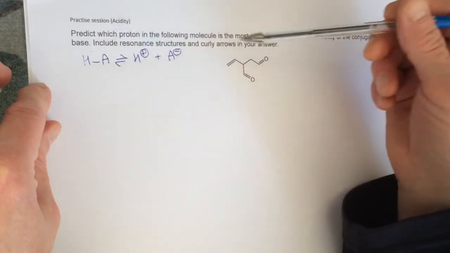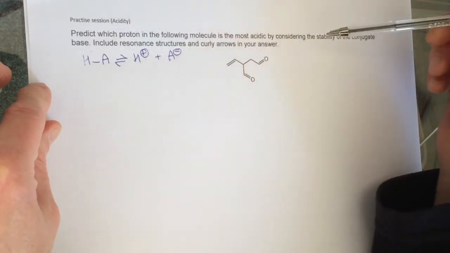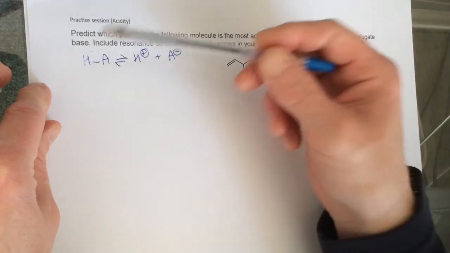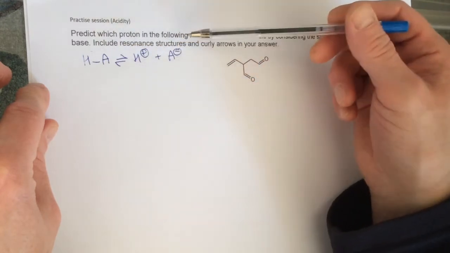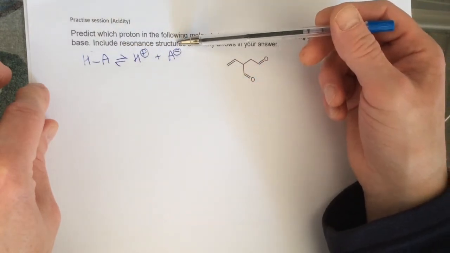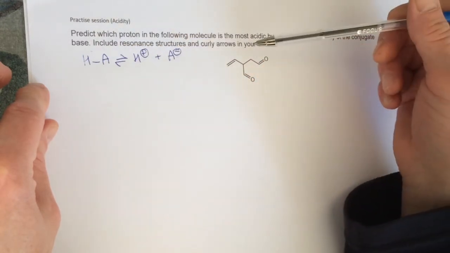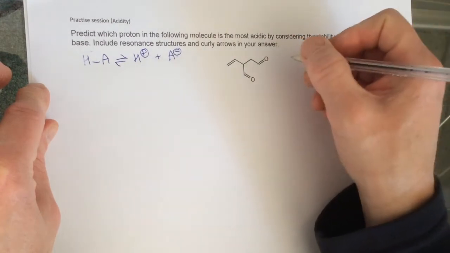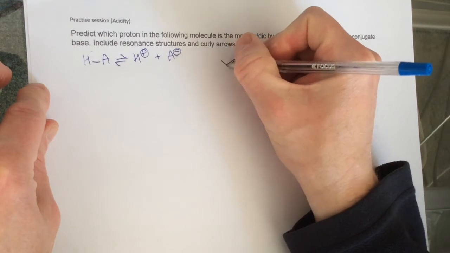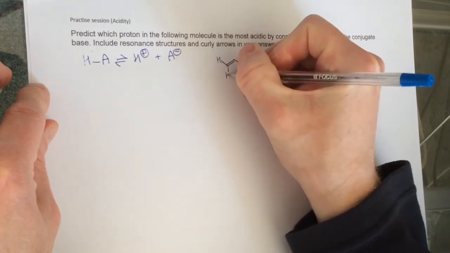So predict which proton of the following molecule is the most acidic by considering the stability of the conjugate base. So it tells you what to think about, and then show the resonance involved in that conjugate base using curly arrows. So there's a lot of protons to choose from in this molecule, and we'll draw them all in.